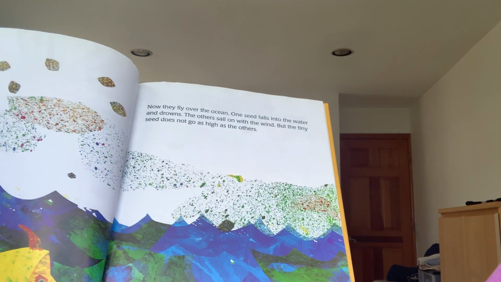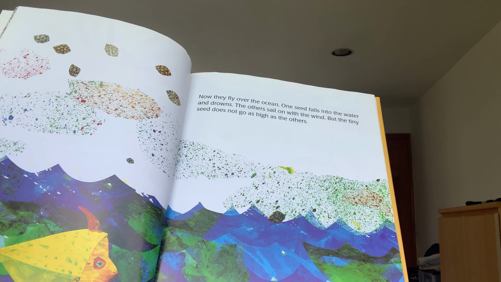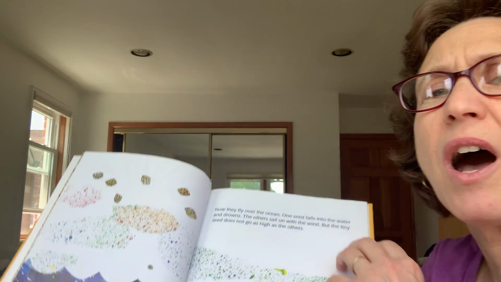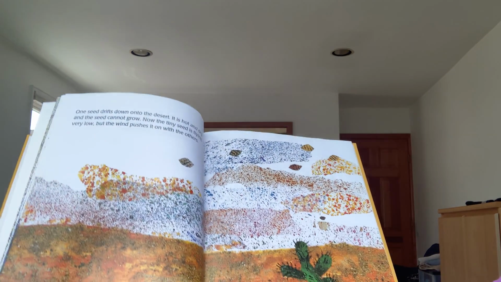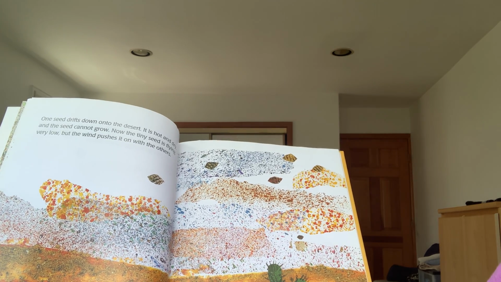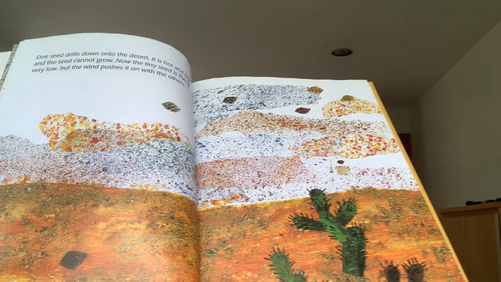Now they fly over the ocean. One seed falls into the water and drowns. The others sail on with the wind. But the tiny seed does not go as high as the others. One seed drifts down into the desert. It's hot and dry and the seed cannot grow. Now the tiny seed is flying very low, but the wind pushes it on with the others.